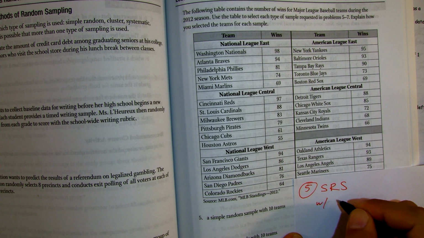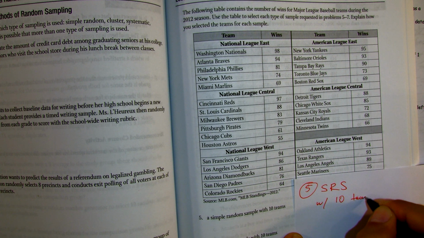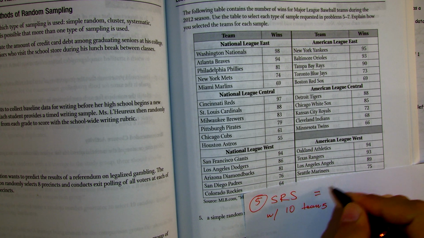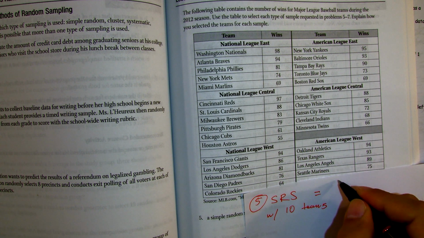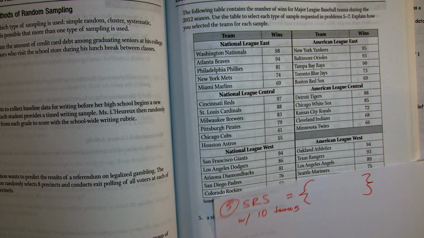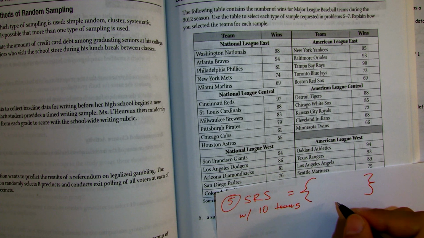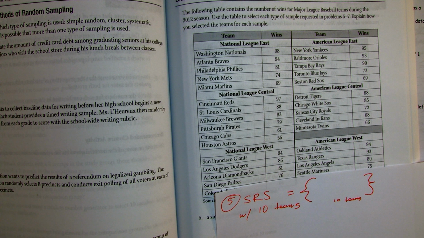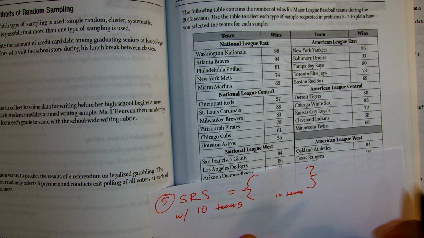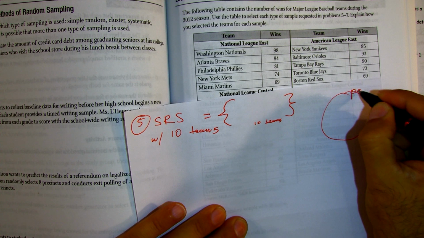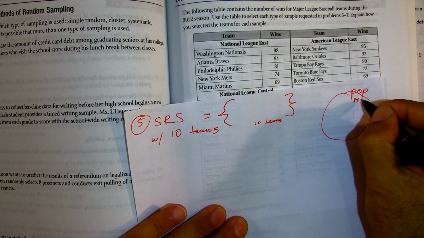With 10 teams. So remember the sample is just, well, actually, yeah, equals is fine. We use these little squirrely brackets to show this is where our 10 teams that we select are going to fit. And remember, just a little review here, the sample, in this case, the population is all of Major League Baseball.